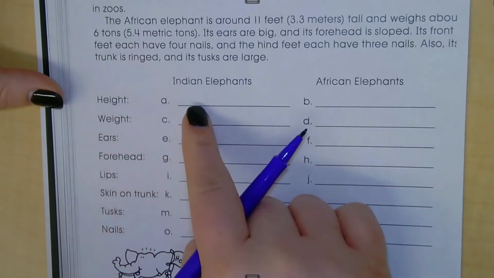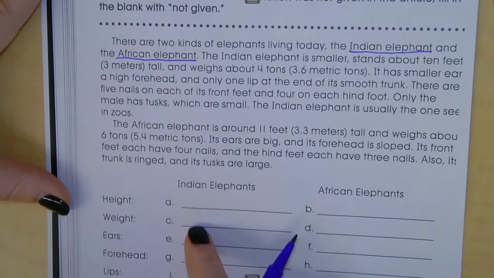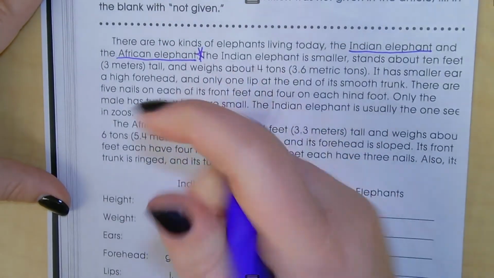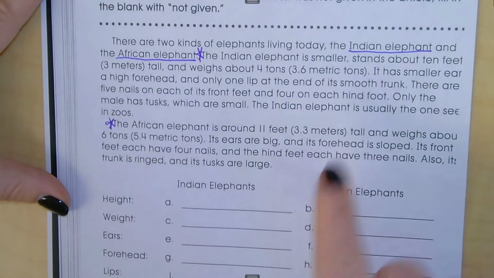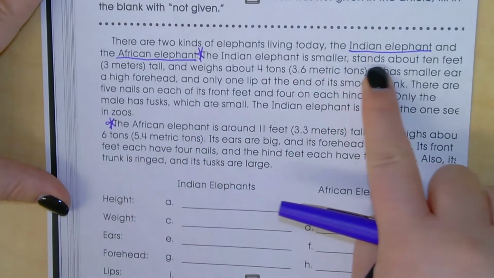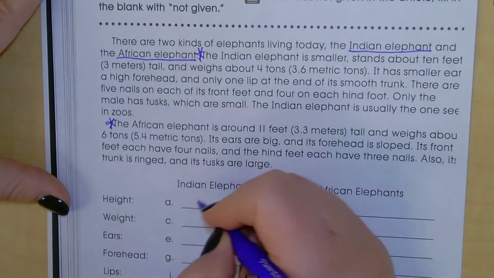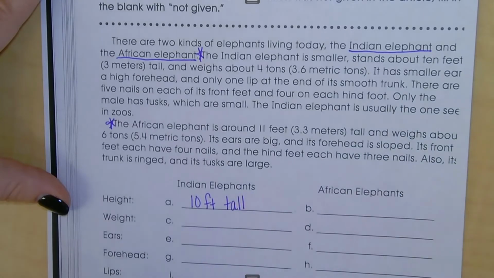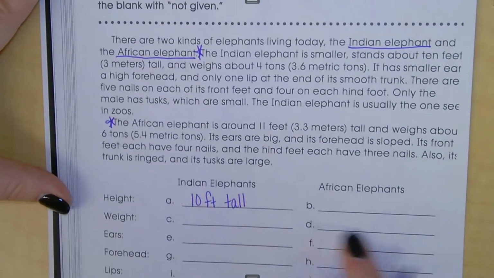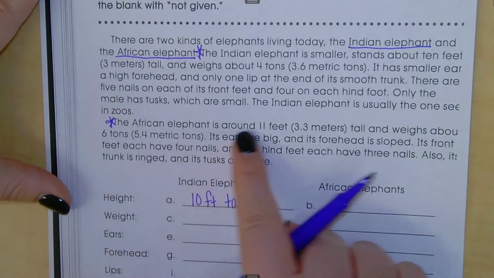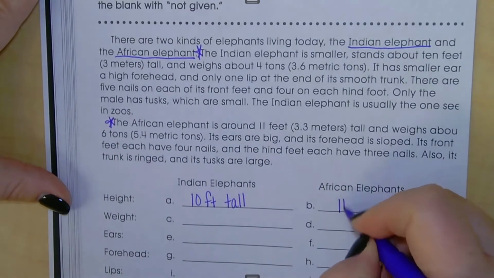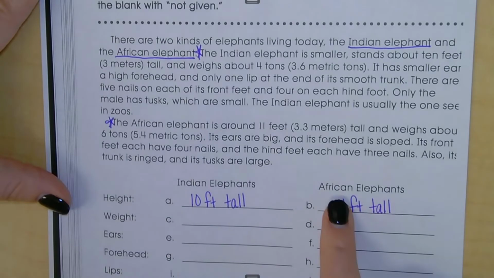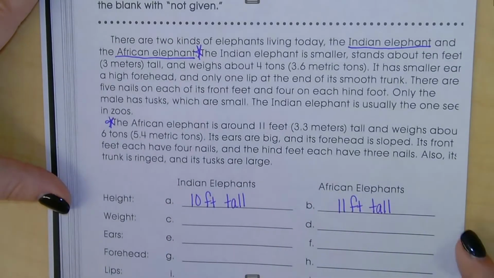So first we want to find the height for Indian elephants. So let's go back up. The first paragraph talked about Indian elephants. It starts right here where it talks about Indian elephants. The second paragraph talks about Africans. So height. The Indian elephant is smaller, stands about 10 feet tall. Now let's find the height for the African elephant. The African elephant is around 11 feet tall. So this is a difference. The African elephant is taller than the Indian elephant.